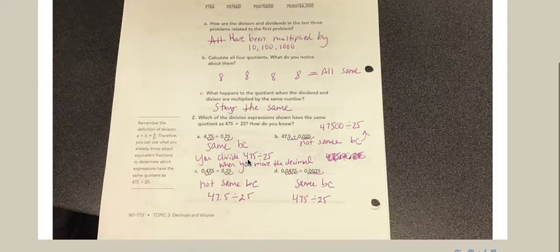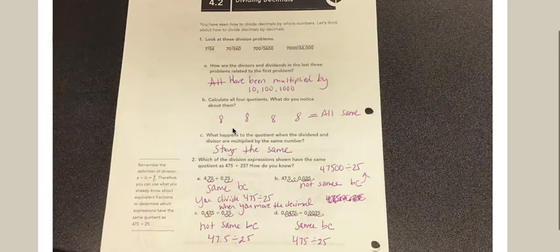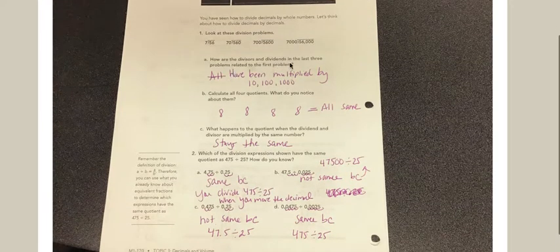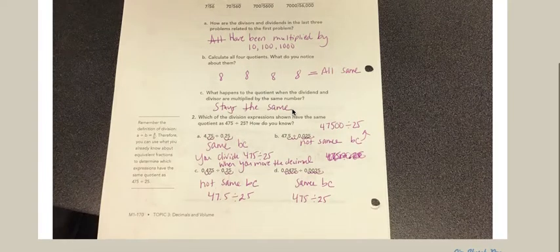This is some more practice. It says, how are the divisors and dividends in the last 3 problems related to the first problem? They each have been multiplied by 10 or 100 or 1,000. If you calculate all 4 quotients, they should all equal 8. What happens to a quotient when the dividend and divisor are multiplied by the same number? It stays the same.